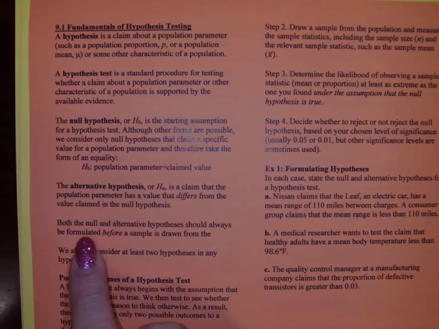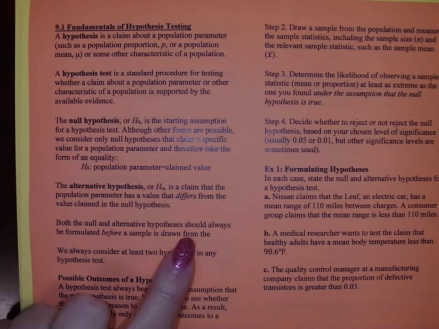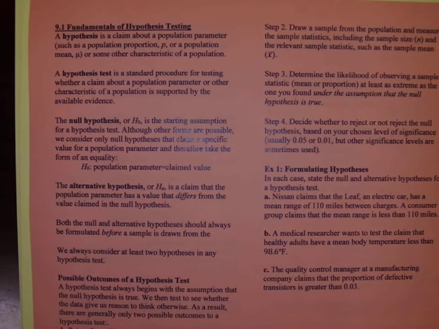Both the null and the alternative hypothesis should always be formulated before a sample is drawn. And we always consider at least two hypotheses in any hypothesis test.